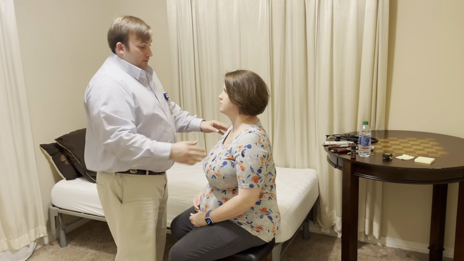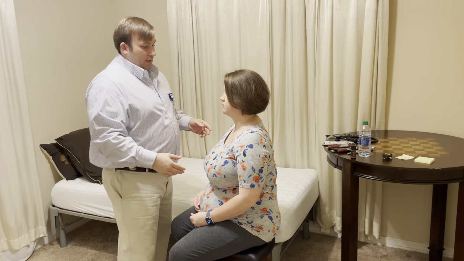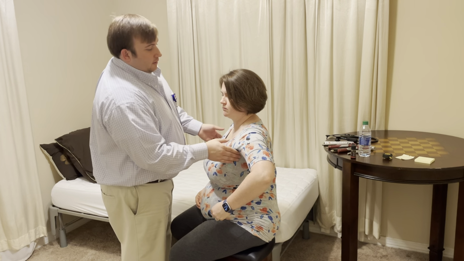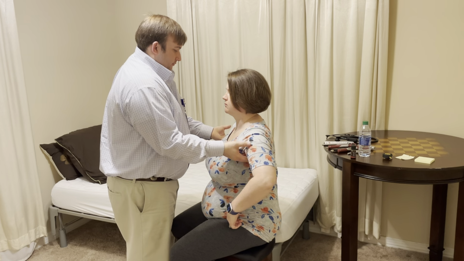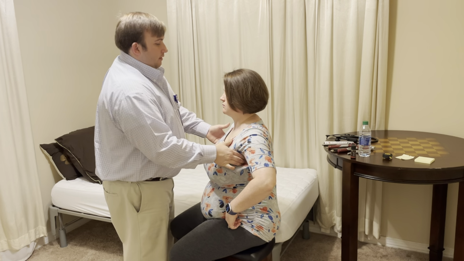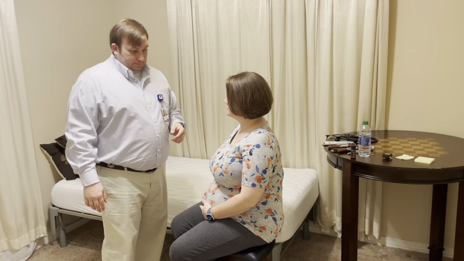All right, and while I'm doing this, I'll go ahead and do the epitrochlear, on the side of your arms. All right, I did not feel any lymph nodes, which is an expected normal finding.